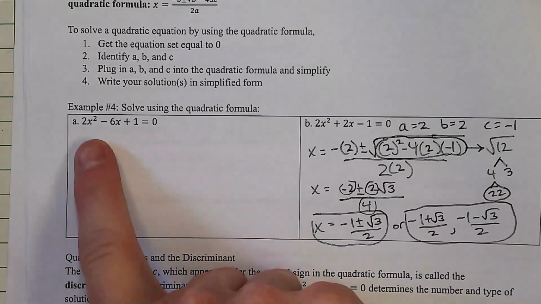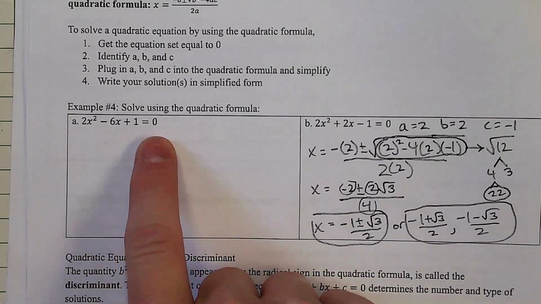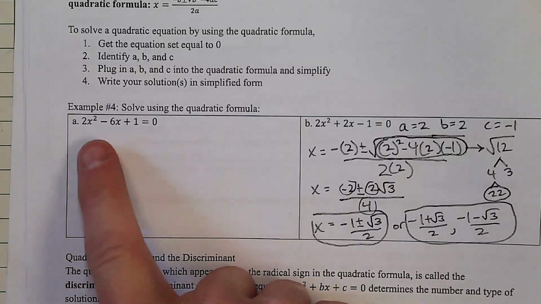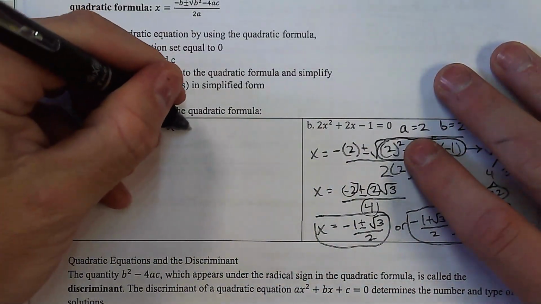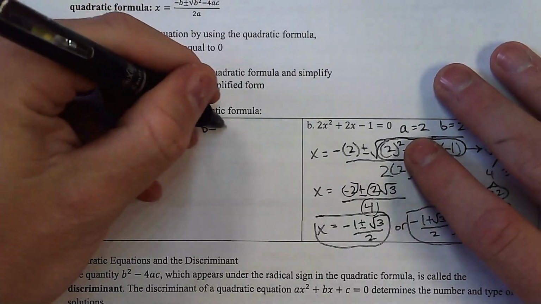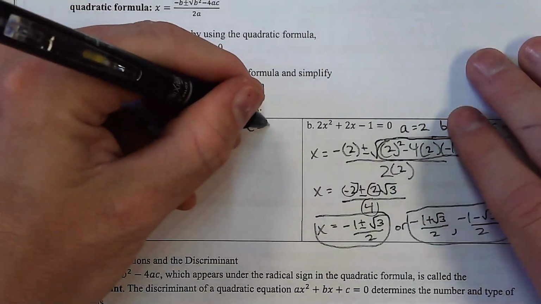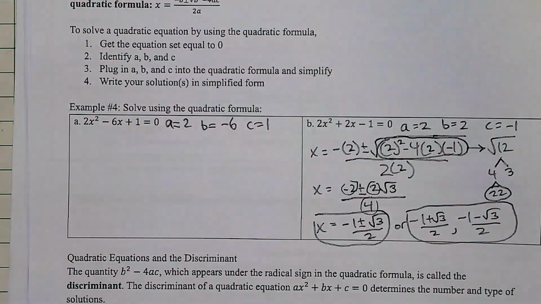For the quadratic formula, the first thing you want to do is make sure it equals 0. Make sure it equals 0. And then you identify the coefficients a, b, and c. A is in front of x squared. What's a? B is the number in front of x. What's b? And then c is the constant. C is 1.